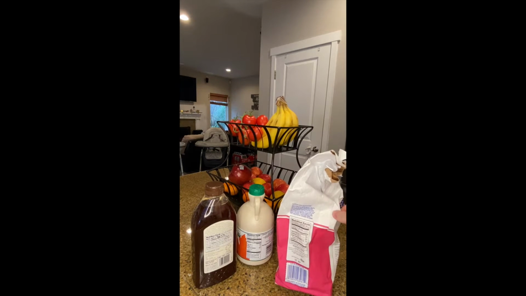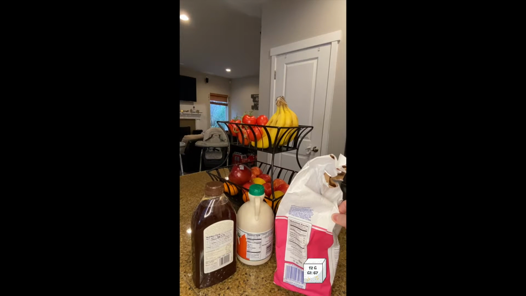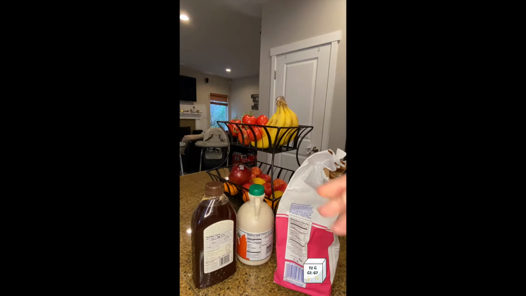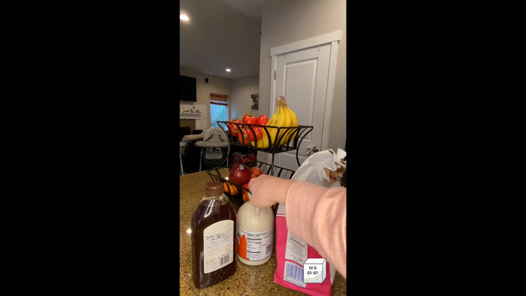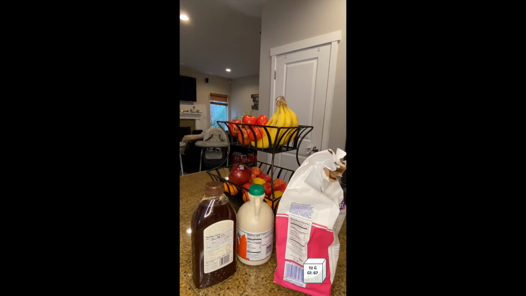So 1 tablespoon of sugar is going to be 12 grams of sugar, and in the mid to upper 60s on the glycemic index. For the maple syrup, 1 tablespoon is going to be about 13.5 grams of carbohydrates, and in the mid to upper 50s.